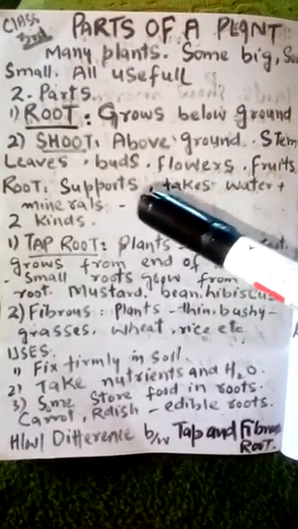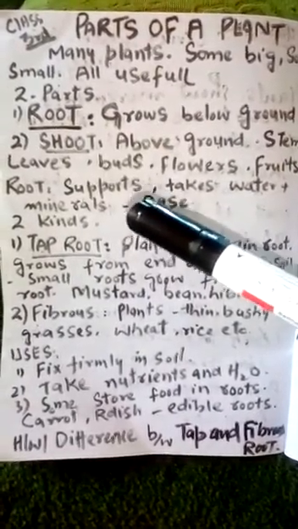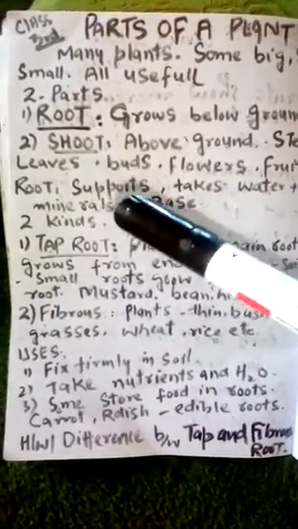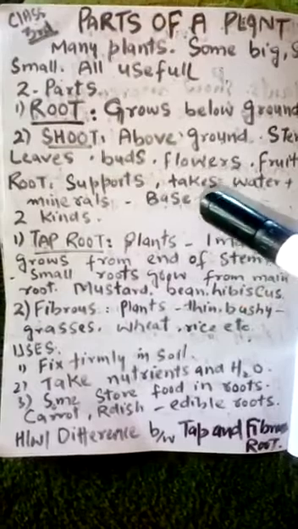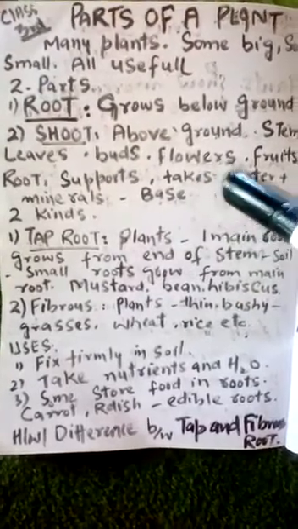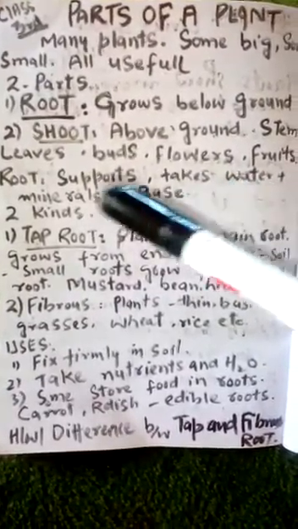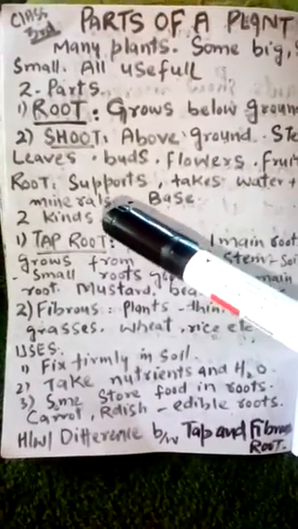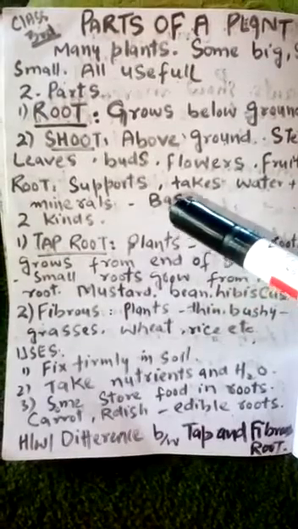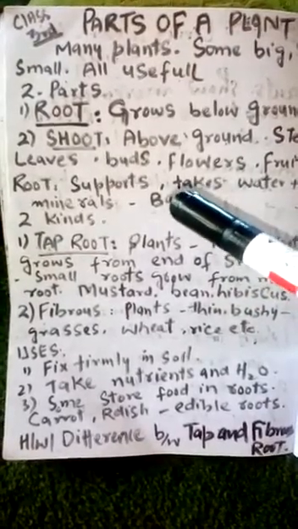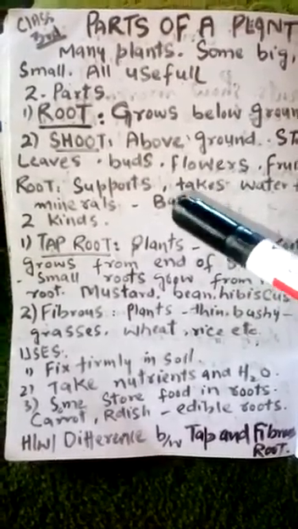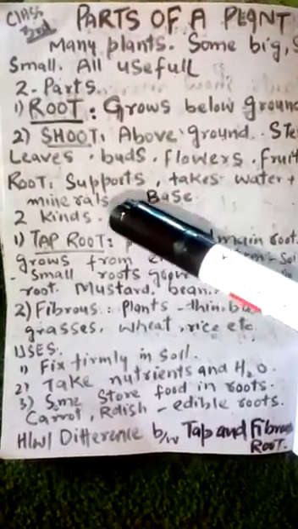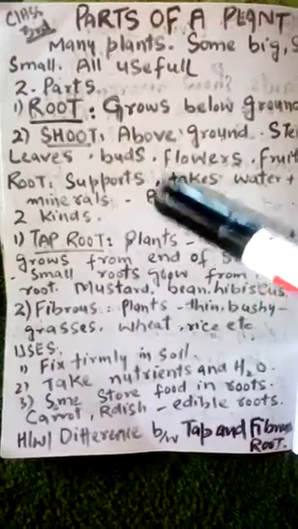Students, root is the part of the plant that supports the plant throughout its life. It absorbs water from the soil. It absorbs minerals from the soil, and it forms the base of a plant. Students, without root, a plant cannot survive. So, root forms the base of a plant.